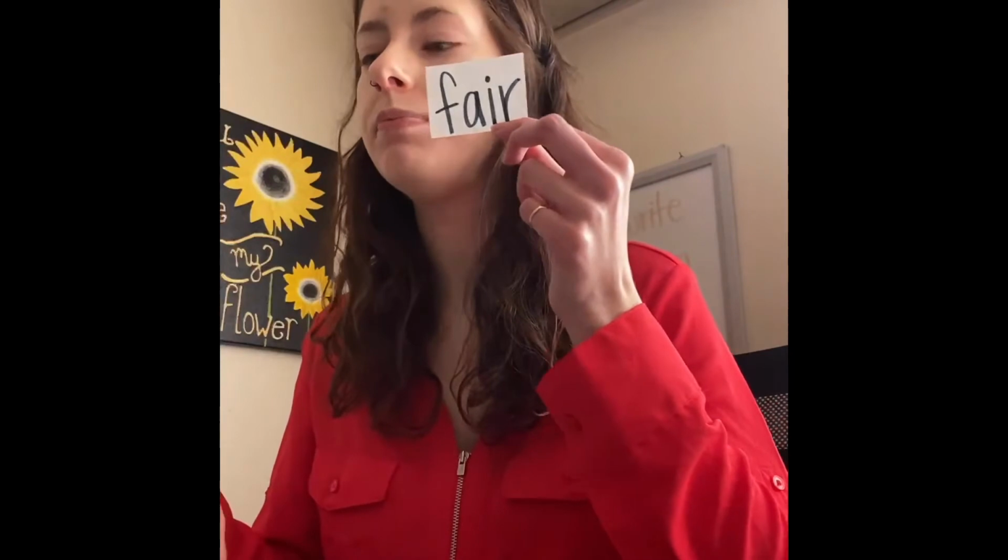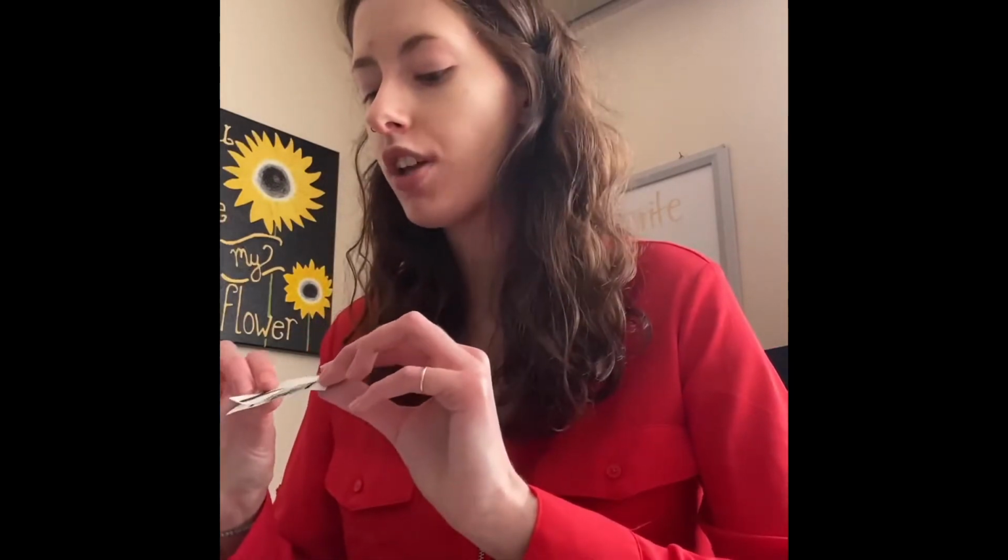Fair. You got it. So if we see the words rule or fair in our book, we are going to take a quick brain break and do some jumping jacks because we've been doing a lot of work today. We're going to stop and jump up and down a few times. And the reason we're doing that is because those are really important words in our book, so I want us to be able to stop and think about them after.